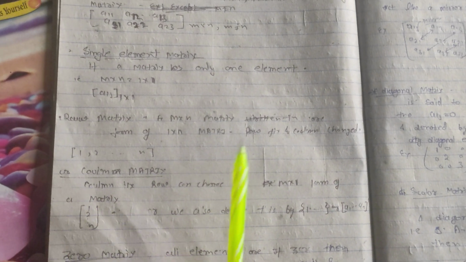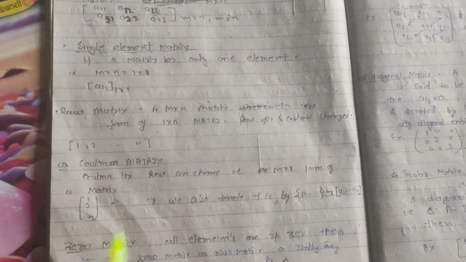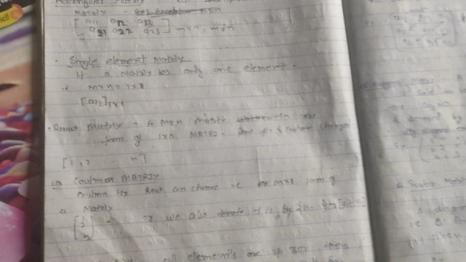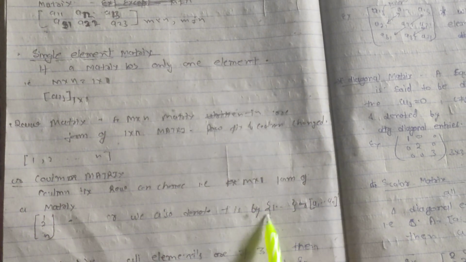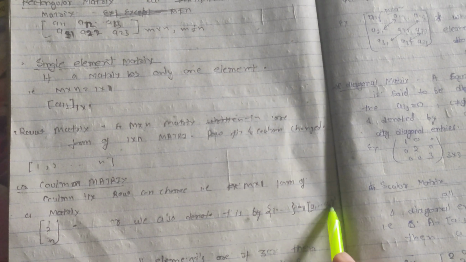Here are some examples. Because writing this type of matrix takes a lot of space, to reduce the space we also denote it in curly brackets, like a row matrix but with a small dash on the right hand side. It is said to be a column matrix.